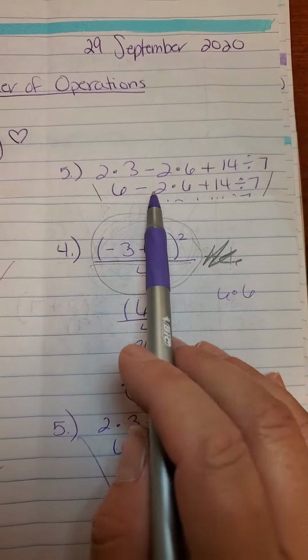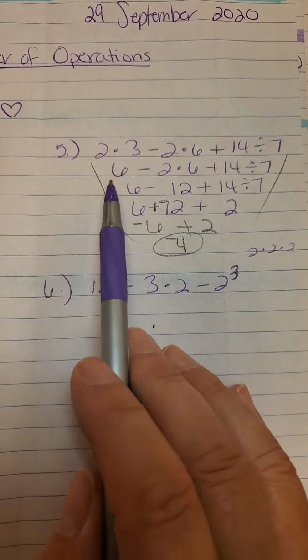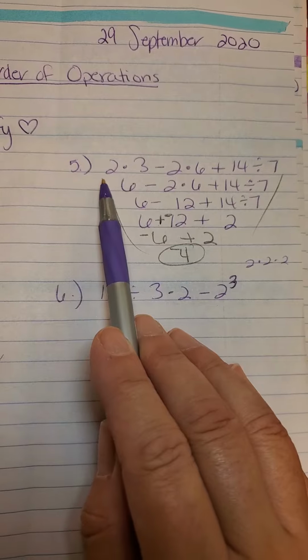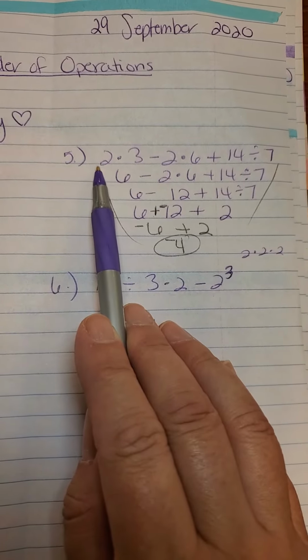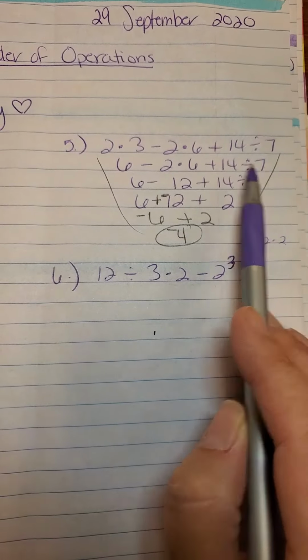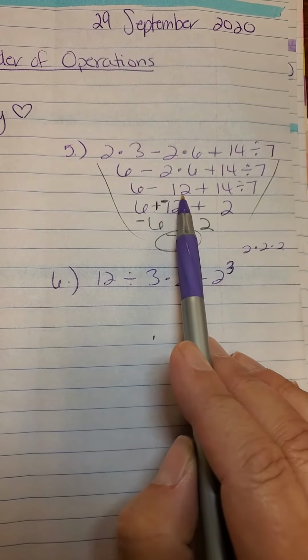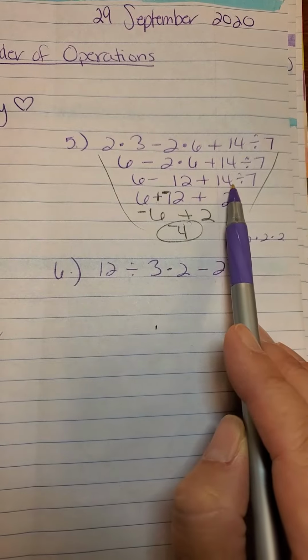On number 5, on this one here, we had to go left to right and find any parentheses. Nope. Any exponents. Nope. Any multiplying or dividing. Either one. Stop. We've got 6. Copy the rest of the problem. Now check for any multiplying or dividing. Stop. Multiply. Copy the rest of the problem. Any multiplying or dividing? Stop.